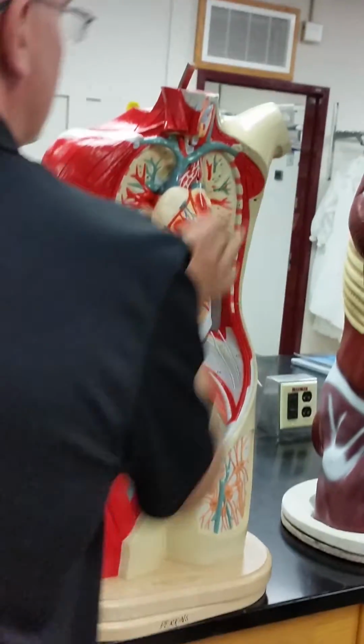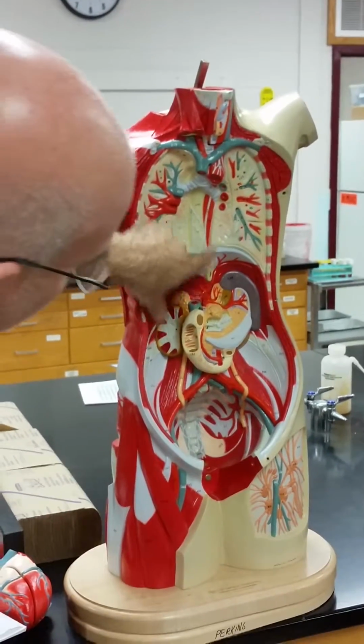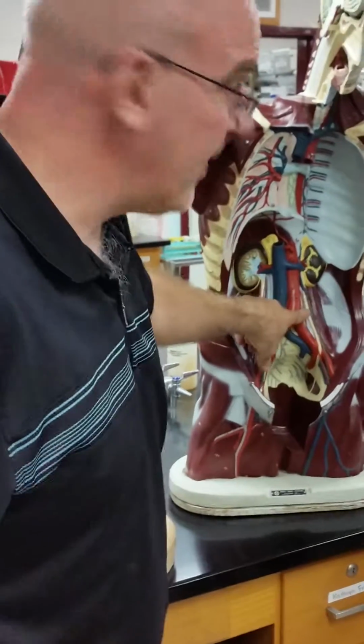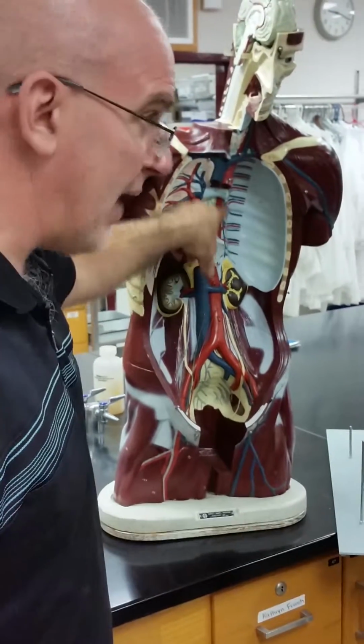Thoracic aorta and pulmonary aorta. Now, what happens is, when this aorta descends, you arch and then you descend. So this is descending aorta. This is descending aorta. This is all descending aorta. But when it descends, you name it by where it's located. So this is the thoracic aorta.